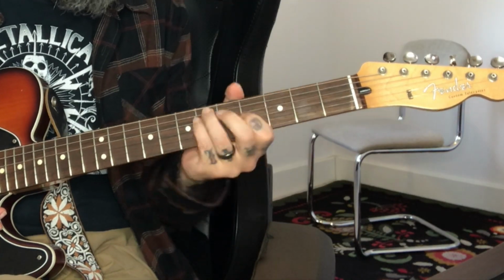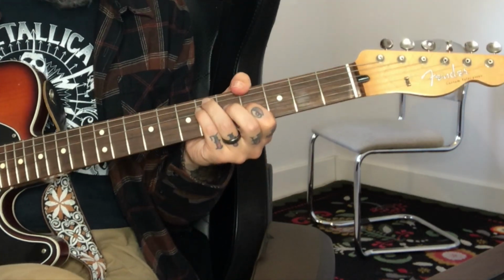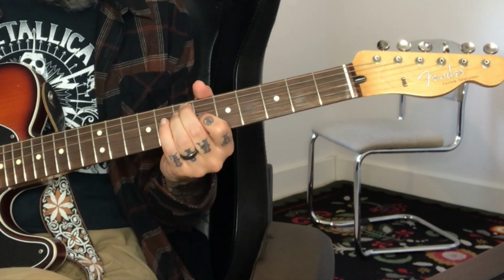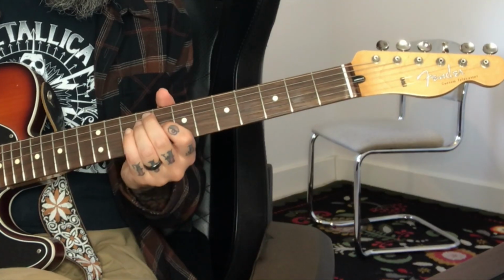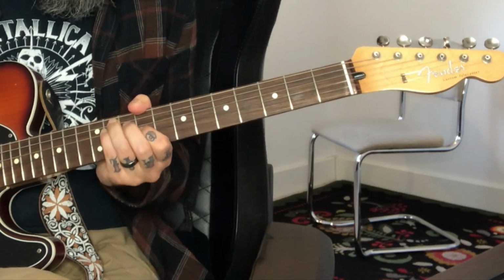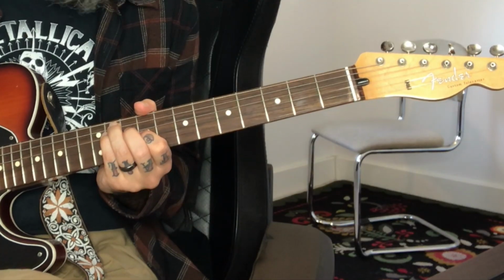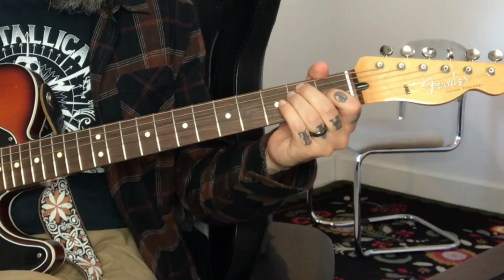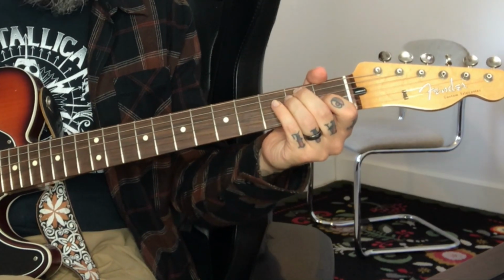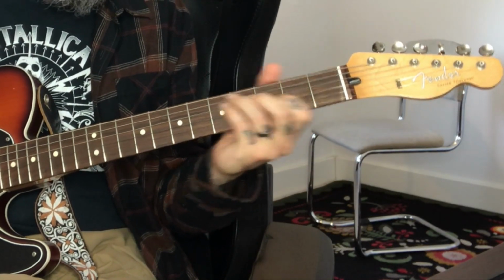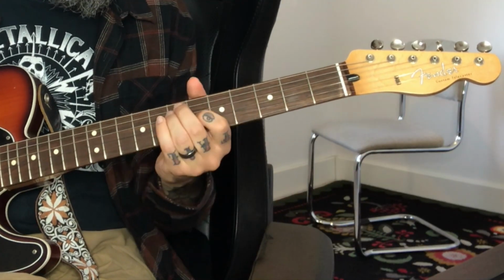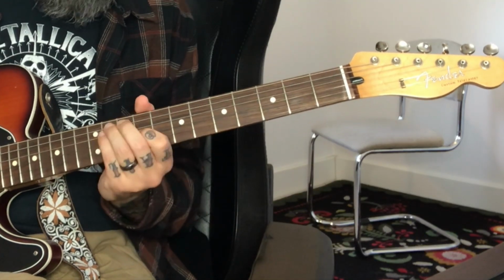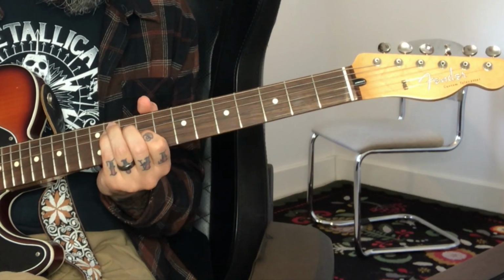So then we're going to move that shape up 2 frets. Gives us G sharp minor. Back to our regular E shape to play A. Same with B, and then for C sharp minor, we have that shape again. So we're going to number these chords 1 through 6. 1, E major. 2, F sharp minor. 3, G sharp minor. 4, A major. 5, B major. 6, C sharp minor.